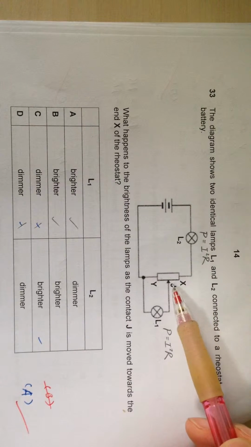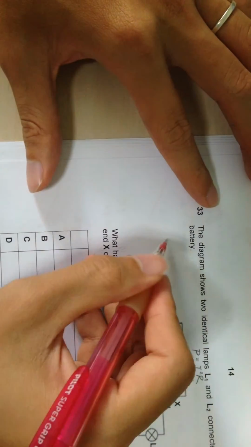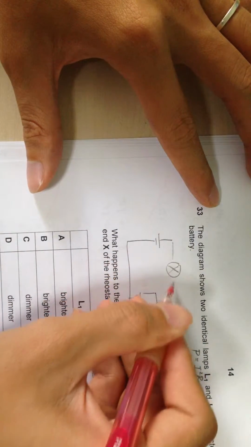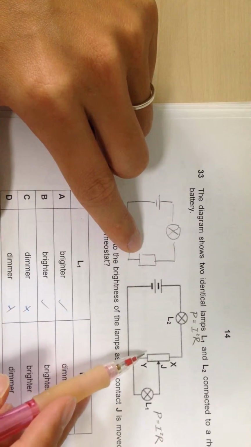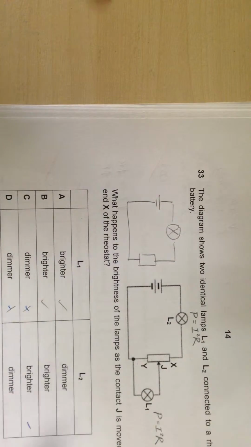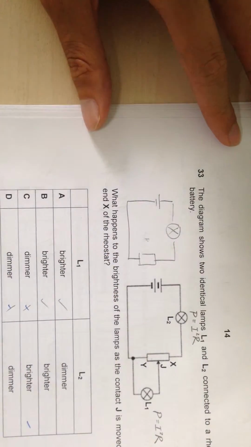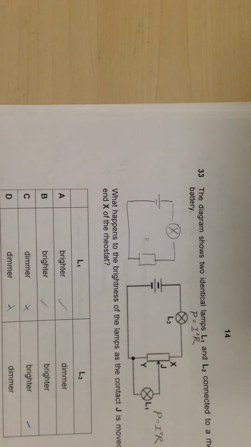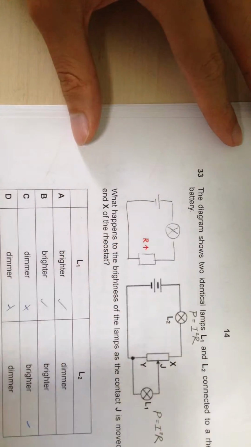In fact, if I combine this lamp and this resistance into an effective resistance, I know that when J moves to X, this combined resistance is going to increase.